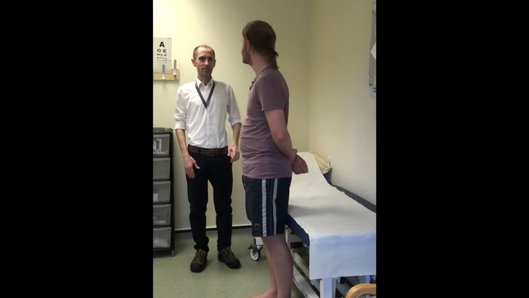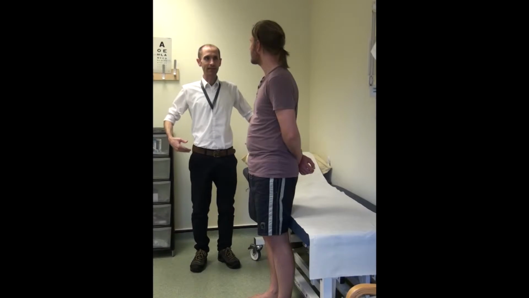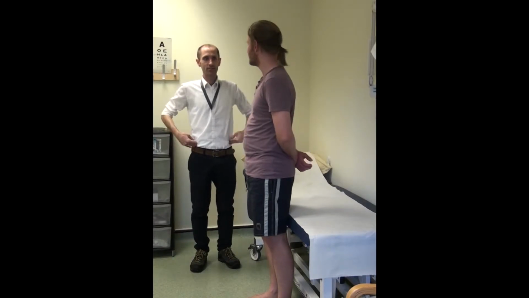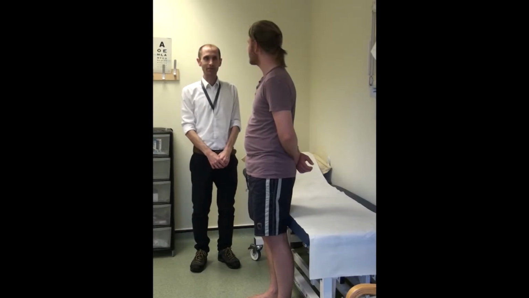Today we're going to do an examination of the hip and groin. Before we start, just a few quick questions. Any pain in your lower back, hips, knees or lower legs? No. No. Great. So currently pain free.